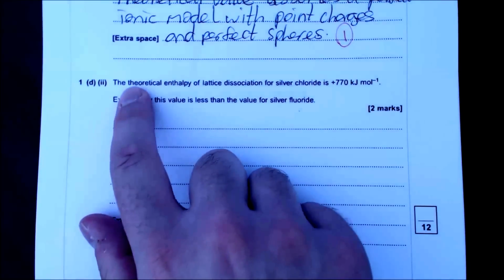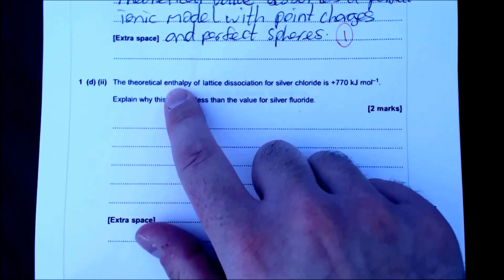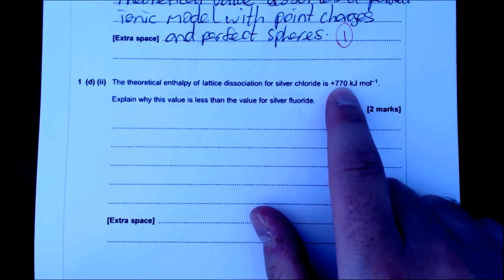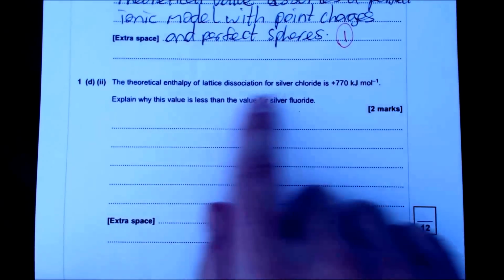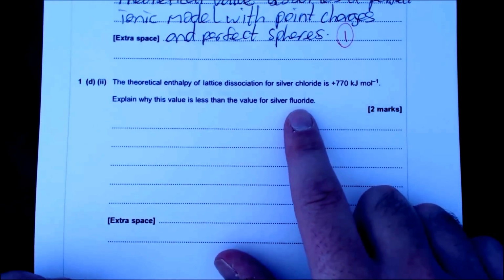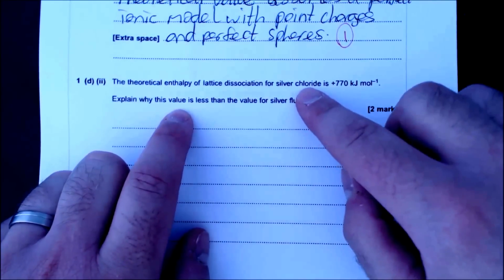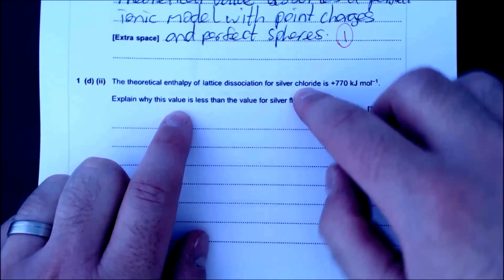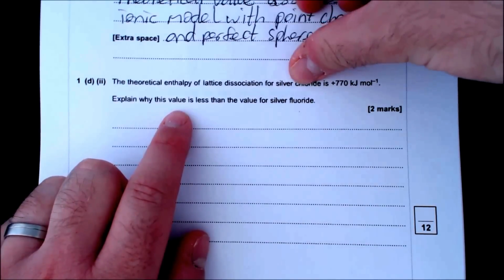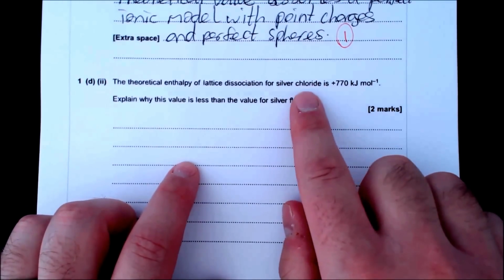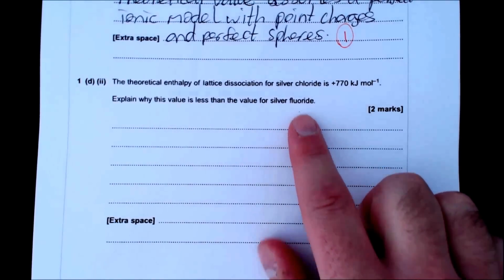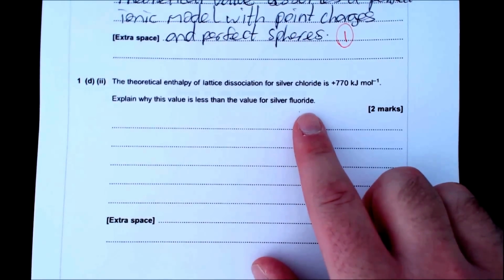So we'll just pull it up to there. Right, now it says the theoretical entropy of lattice dissociation for silver chloride is plus 1770 kilojoules per mole. Explain why this value is less than the value for silver fluoride. So what we need to talk about is we're making a comparison between silver chloride and silver fluoride. And this comparison is to do with the size of the ion. And you can see chloride ion is bigger than a fluoride ion. So because of that, its charge density is actually a lot lower.